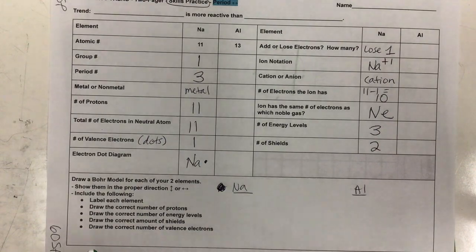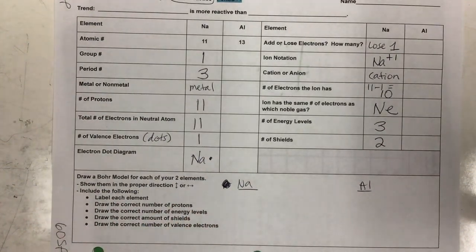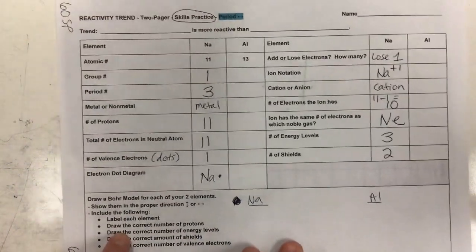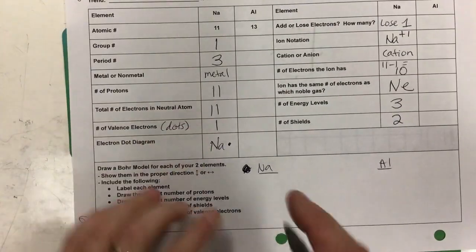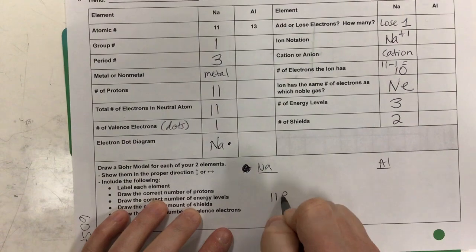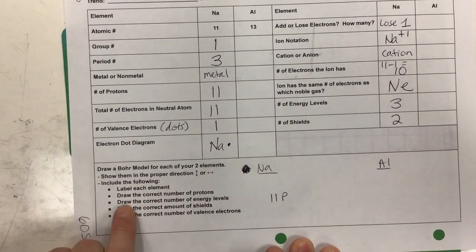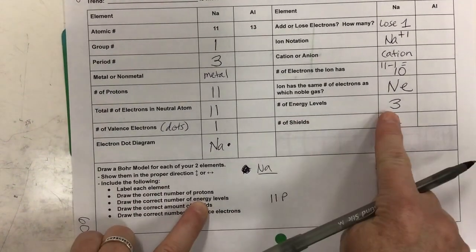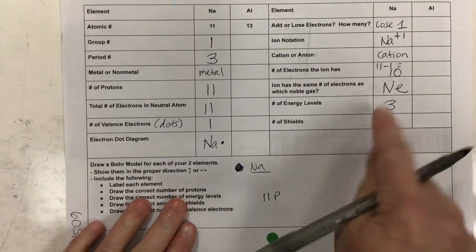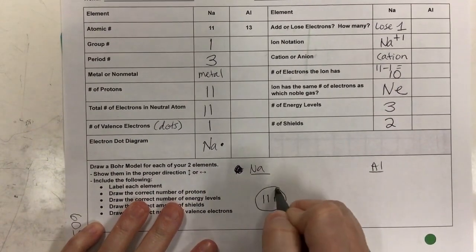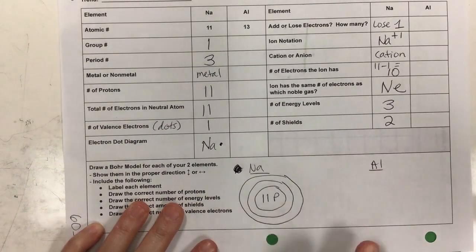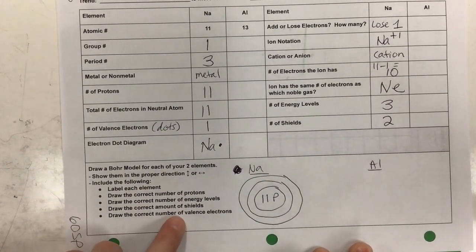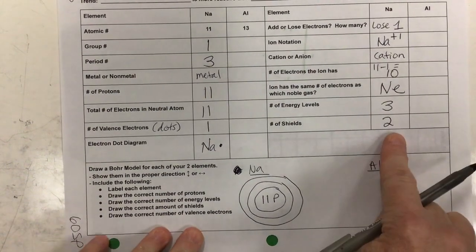Now, to draw the picture here, I've labeled them. I'm just using the symbols on this side. Draw the correct number of protons for Na. My proton number is 11. So I'm going to start with 11 protons. Correct number of energy levels. I have 3 energy levels, so I'm going to draw 3 circles. Correct number of shields. I have 2 shields.